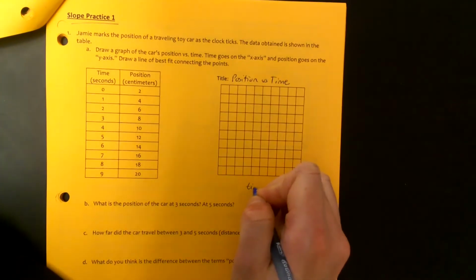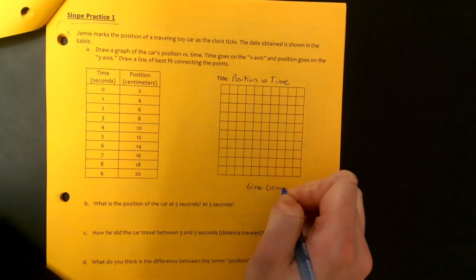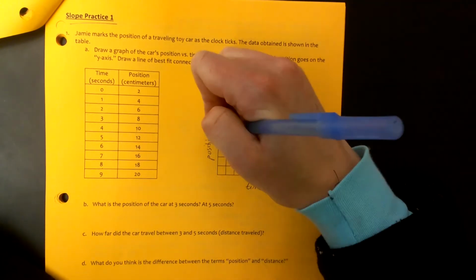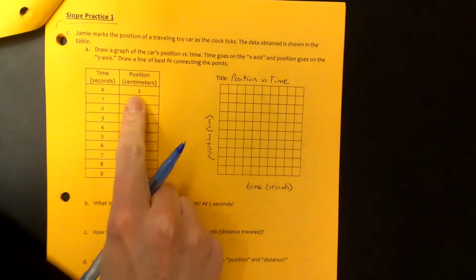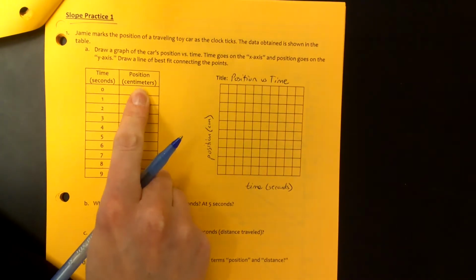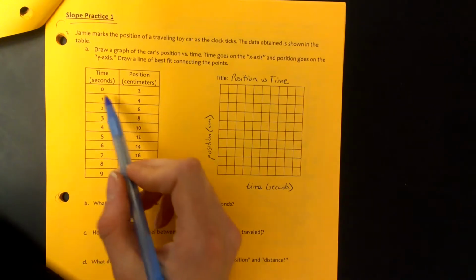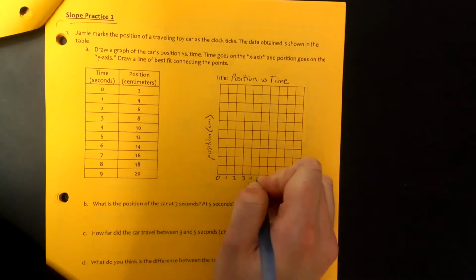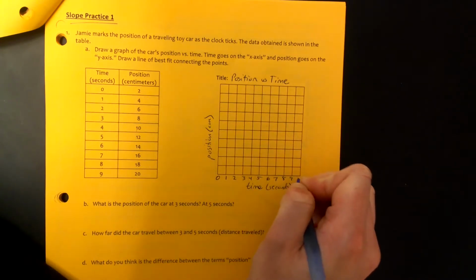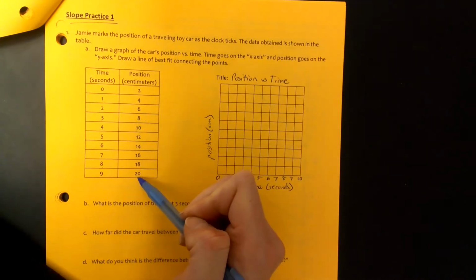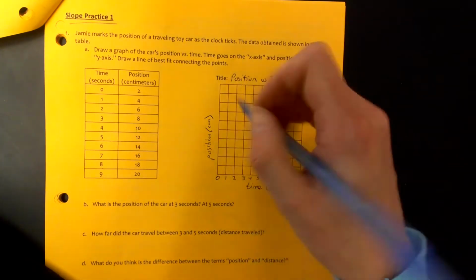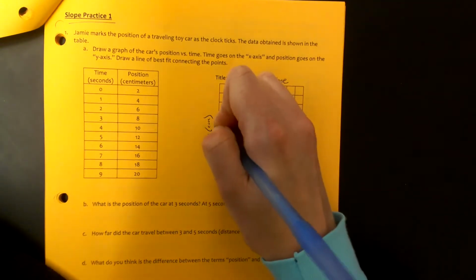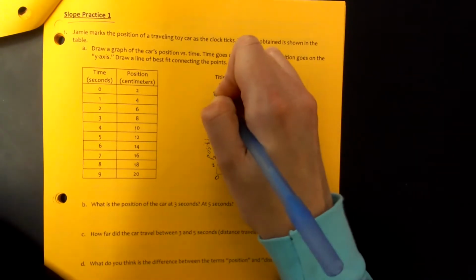We're going to put time on the x-axis in seconds, and we're going to put position on the y-axis, and that looks like it's marked in centimeters. Centimeters, seconds right there. I just used an abbreviation there. It looks like I go from 0 to 9, so I'm going to mark that on here. 1, 2, 3, 4, 5, 6, 7, 8, 9. And I go from 2 to 20, and I've got 10 boxes, so I'll go up by 2s. 2, 4, 6, 8, 10, 12, 14, 16, 18, 20.